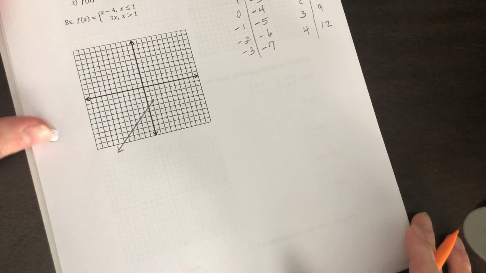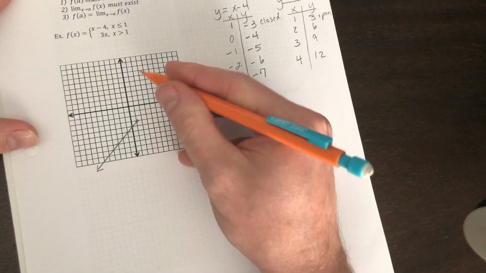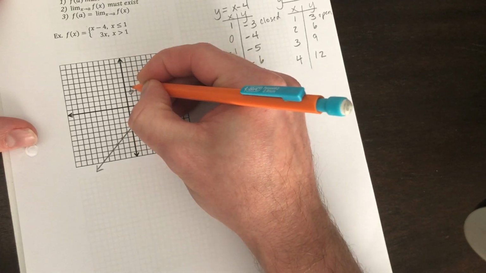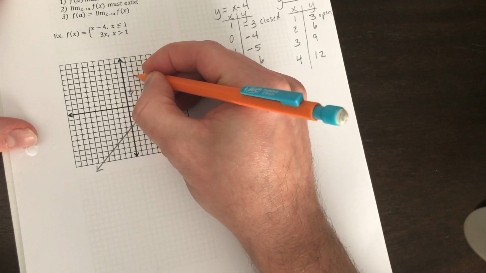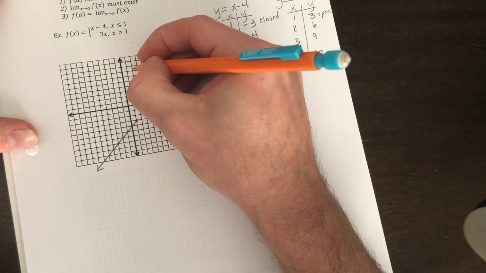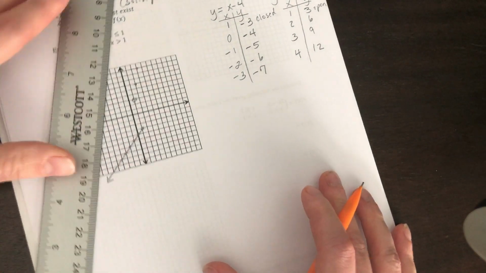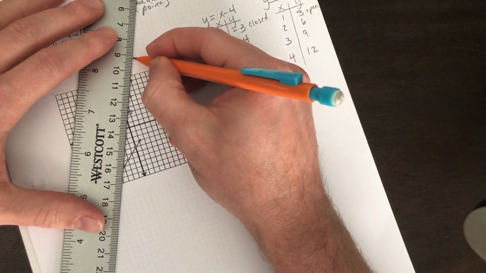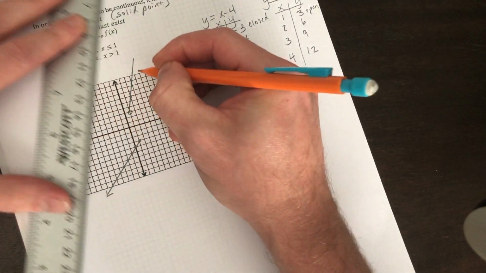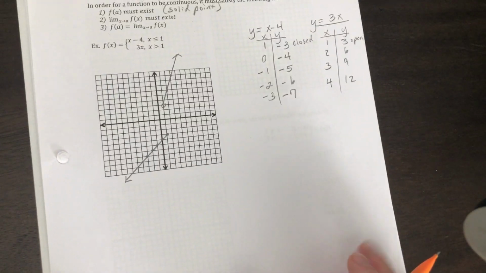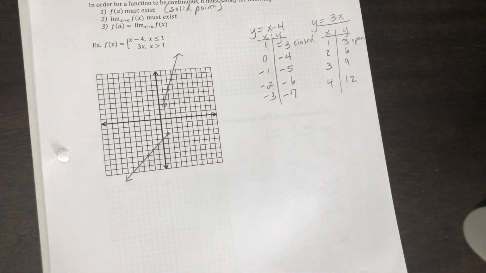Now the line y is equal to 3x. We're going to start at the point 1, 3, 1, 2, 3. It's going to be open. Up 3 over 1, 1, 2, 3, 1, 2, 3. So it's going to look something like that. And our graph looks like that. So we can prove continuity from a graph, or we can prove it just using the piecewise functions.